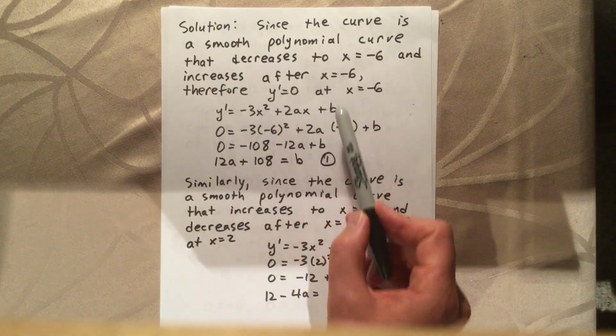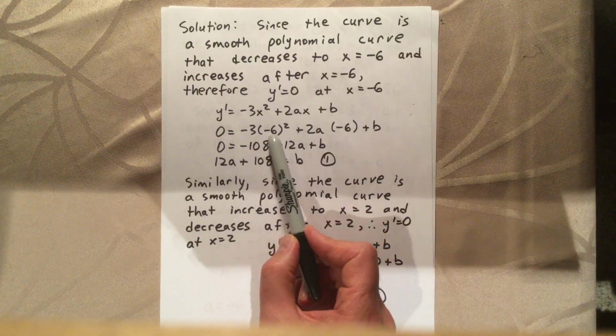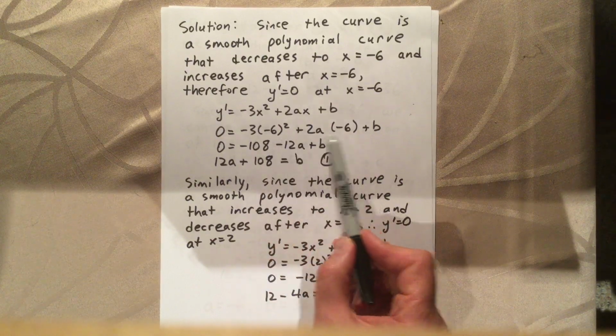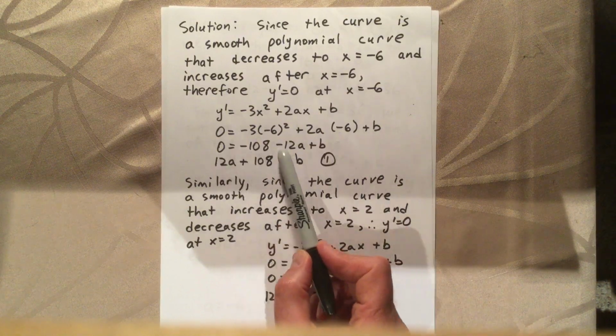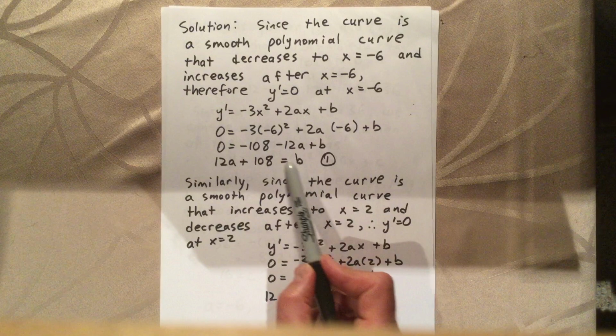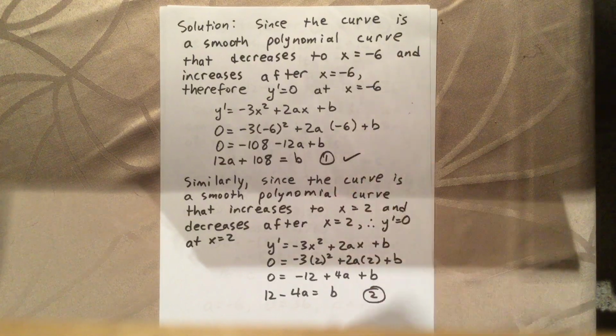So we plug in an x value of -6. We can say negative 3 times negative 6 quantity squared plus 2a times negative 6 plus b. Meaning 0 is negative 108 minus 12a plus b, which means b is equal to 12a plus 108. So we're going to keep in mind equation number 1.